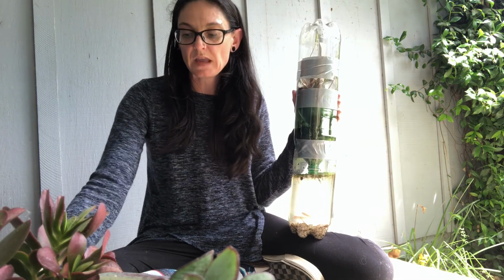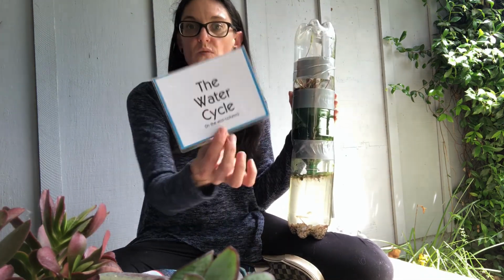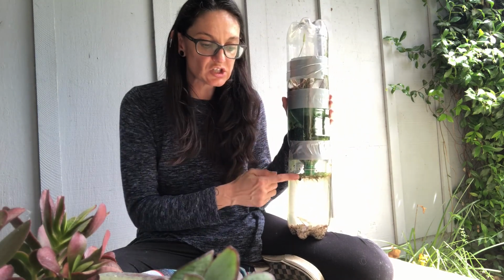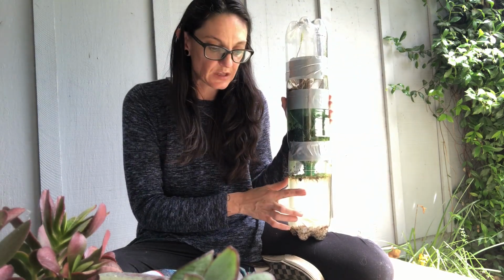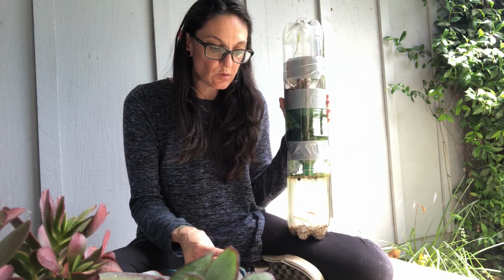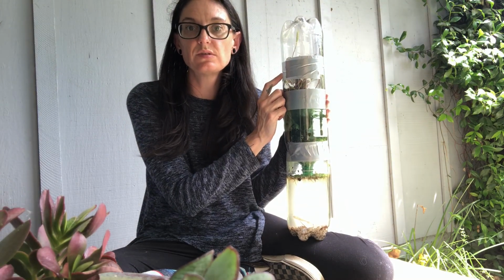Okay, so we have the water cycle in the ecosystem. So water starts in the aquatic level. The water vapor will rise to the middle and top layers through evaporation. So as the sun heats up our eco chamber, the water will evaporate and move its way up.